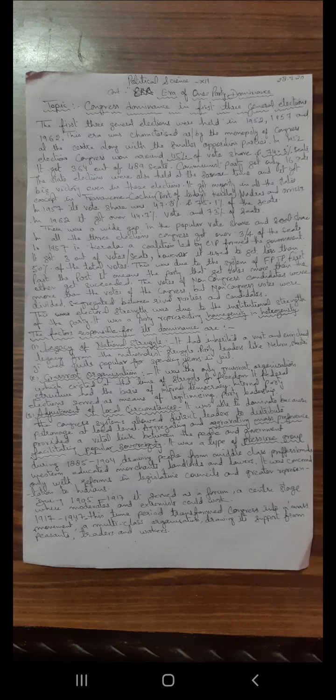In 1957 its vote share was 47.8% and it got 75.1% of the seats. In the third one, in 1962, it got 44.7% of the vote and 73% of seats. You can see there was a wide gap between the popular vote share and the seat share in all three general elections. Congress got over 3/4 of the seats. In 1957, in Kerala, a coalition led by CPI, the Communist Party of India, formed the government. However, Congress used to get less than 50% of the total votes.